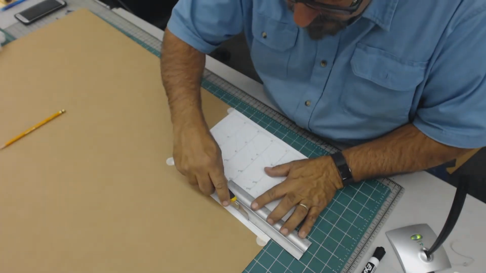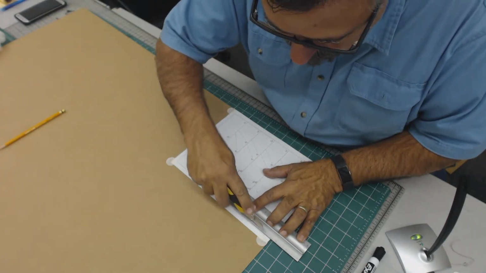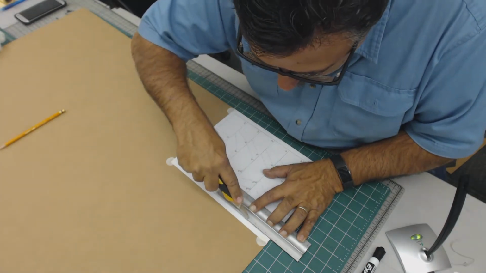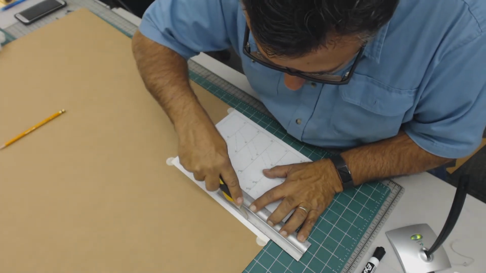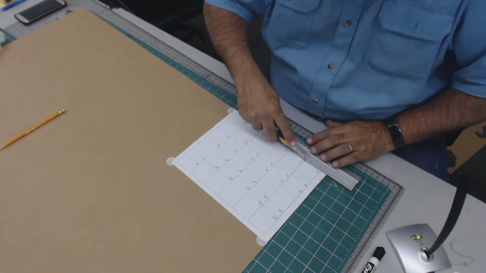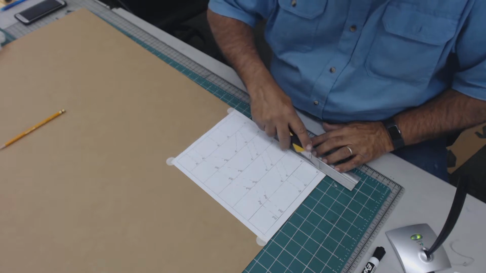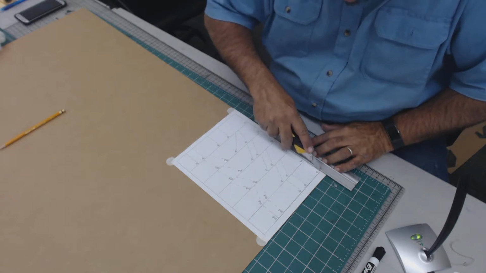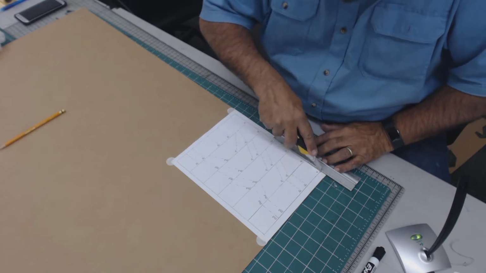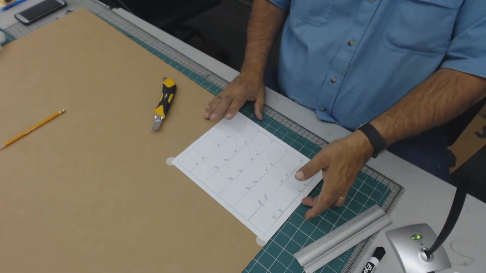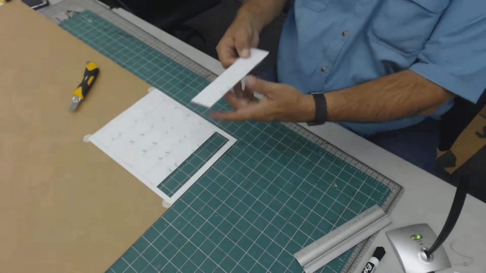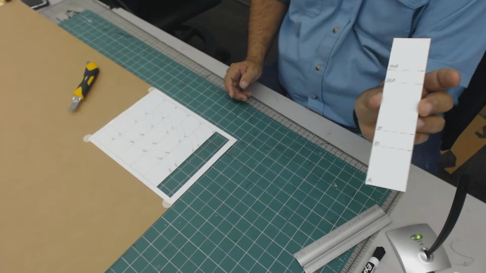And what I'm going to do is finish cutting this piece out and then create the folded object. Okay, so there's the piece right there that I've cut out.